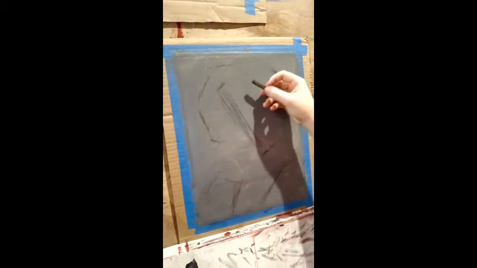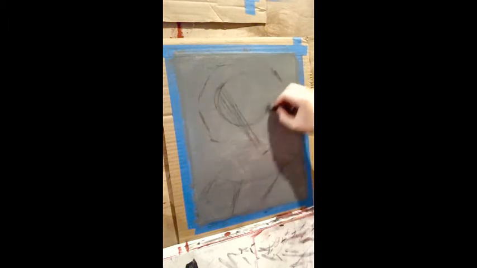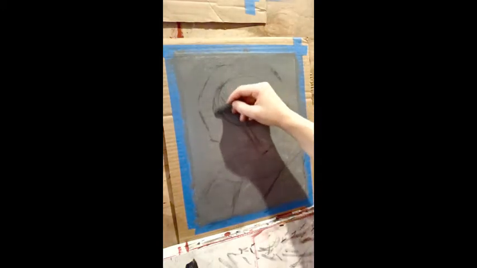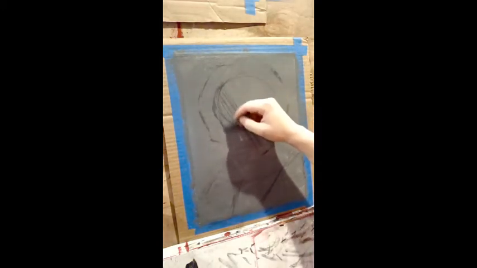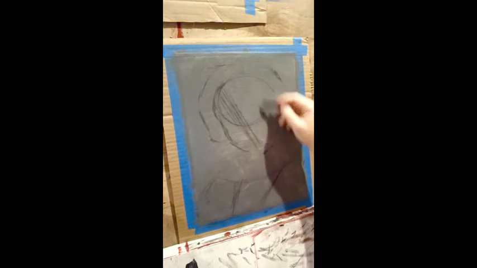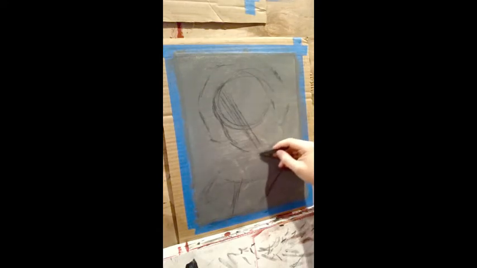Okay, I'm gonna start to think of the shapes that I'm seeing in the face. You're always breaking things down into the simplest shapes possible. Okay, so I'm thinking of how the head can be acting like a sphere.